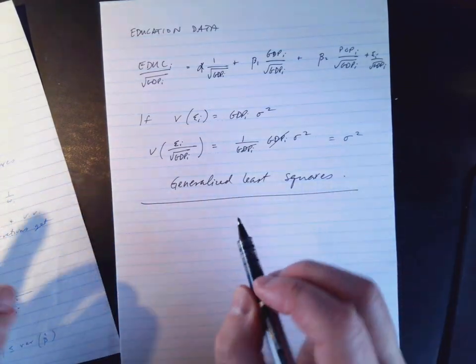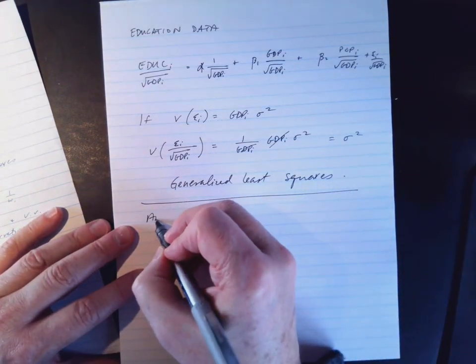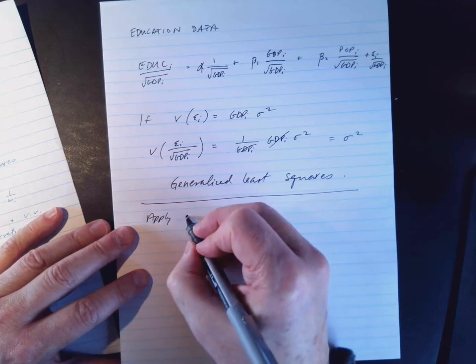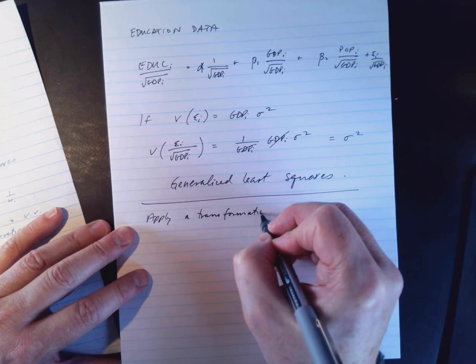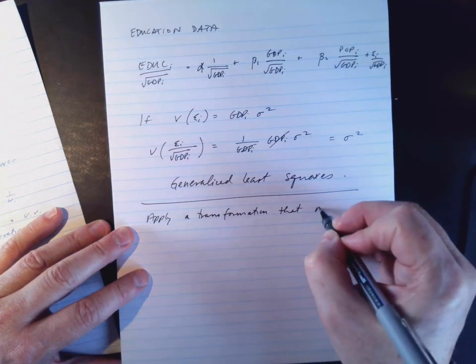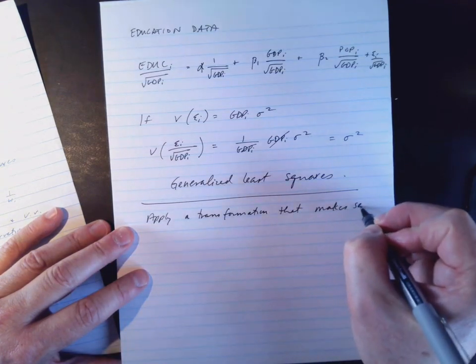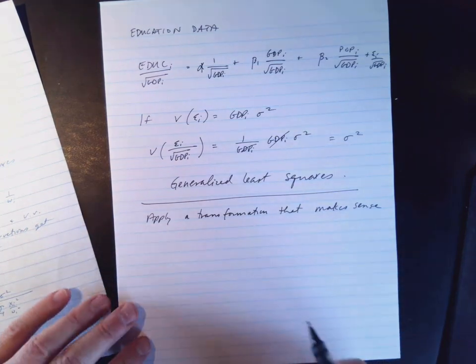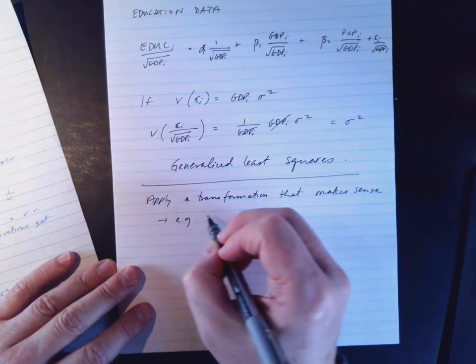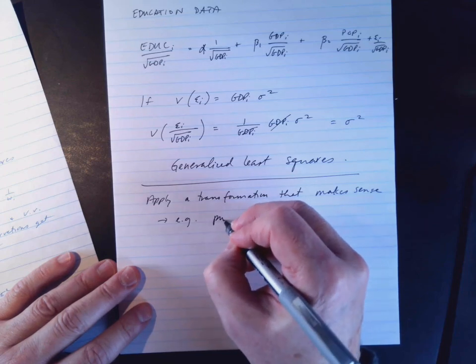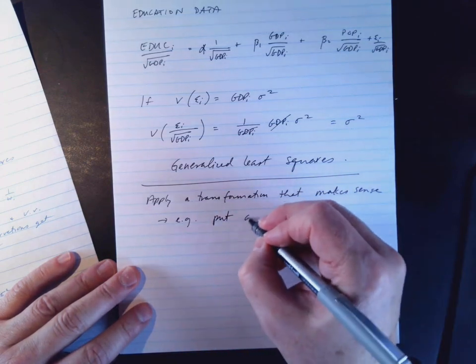In this case, you could apply a transformation that makes sense. And by that, I mean, for example, put the data into per capita terms.